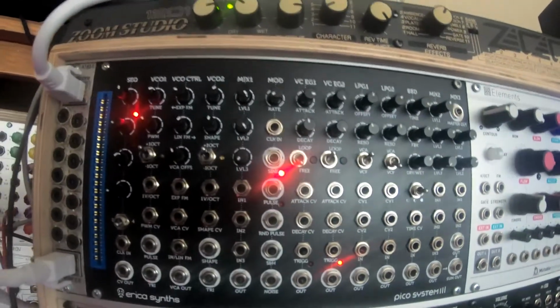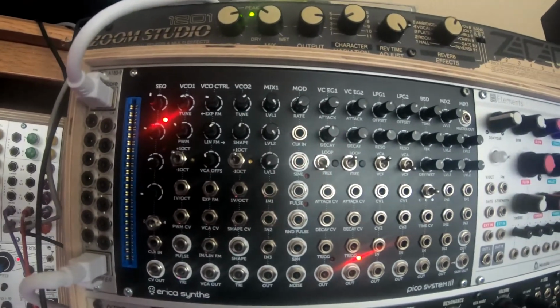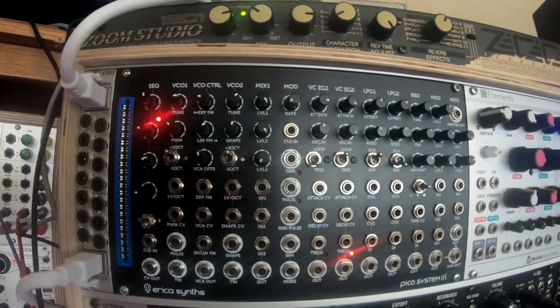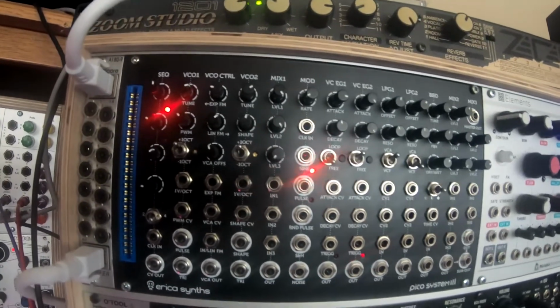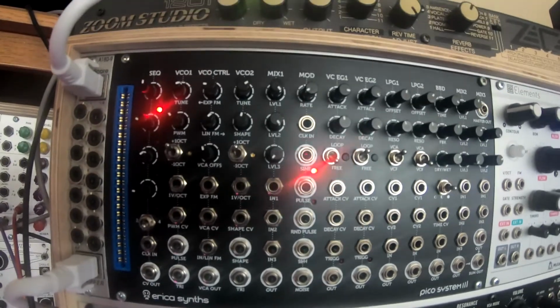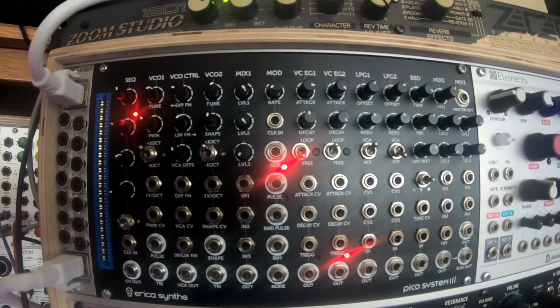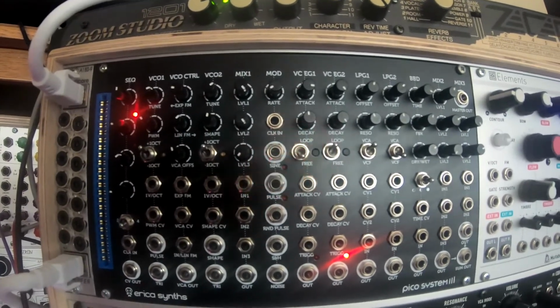I also have an Erica Synths Pico System 3. This is again a kind of everything in one box, although you have to patch it to get anything out of it. It won't just play as is. But again, it comes in two versions.